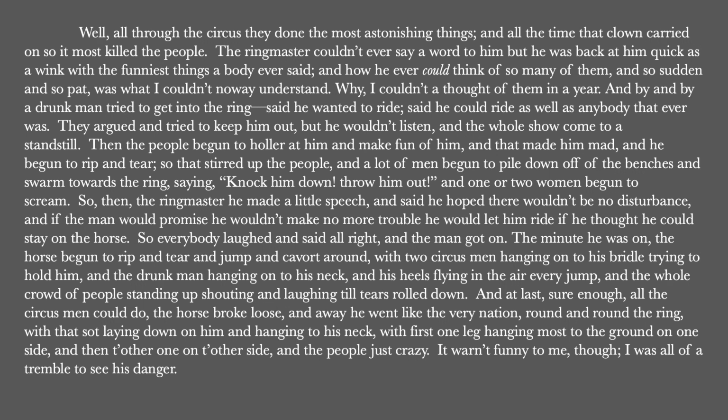And at last, sure enough, all the circus men could do, the horse broke loose, and away he went, like the very nation, round and round the ring, with that sot laying down on him and hanging on to his neck, with first one leg hanging most to the ground on one side, and then t'other one on t'other side, and the people just crazy. It weren't funny to me, though. I was all of a tremble to see his danger.